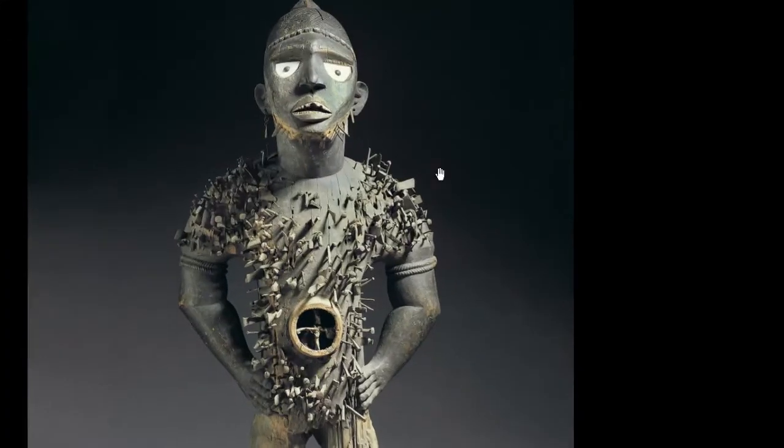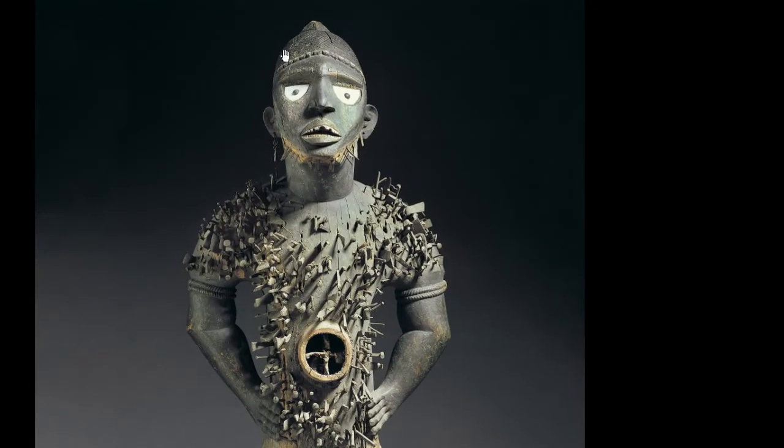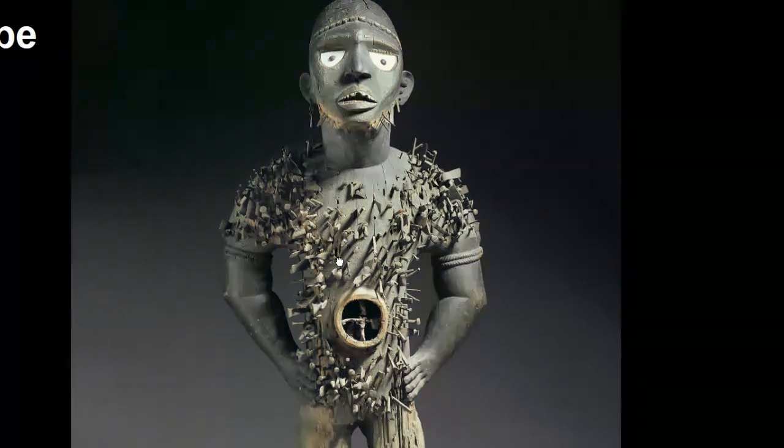He looks authoritative. He wears a cap designating his authority. He's kind of aggressive. His mouth is open. He looks us straight in the eyes with these big white eyes. And that's in order so that we can take our oath seriously.